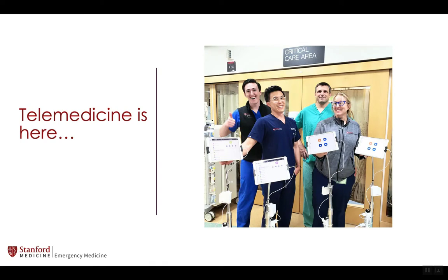So telemedicine is here, and it's here to stay. Yesterday, I was in the PZD, and I was lucky enough to be there when they brought in the 24 final iPads that fill out our full complement of telemedicine units for our emergency department. So 300p and 500p, all the rooms now have these iPads in them.